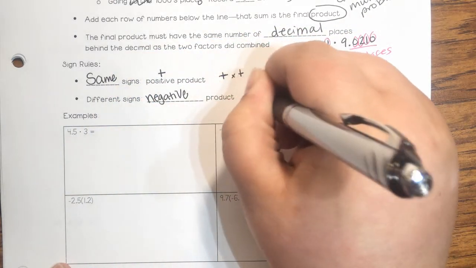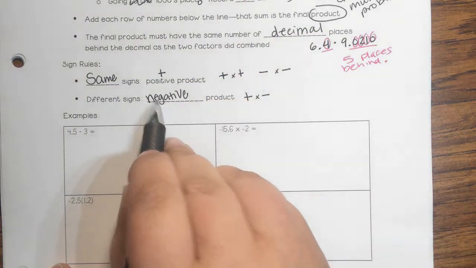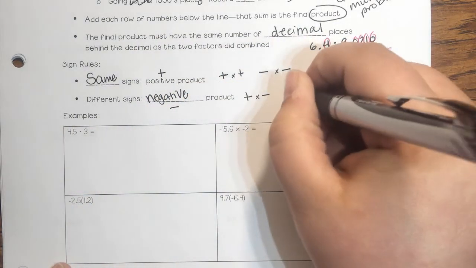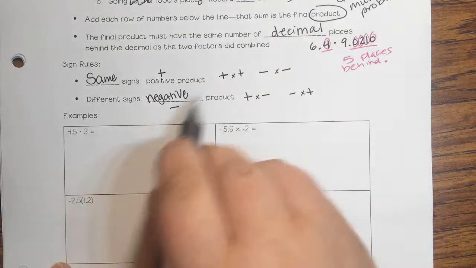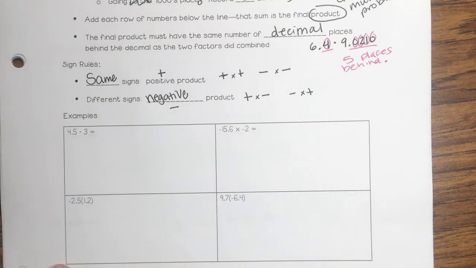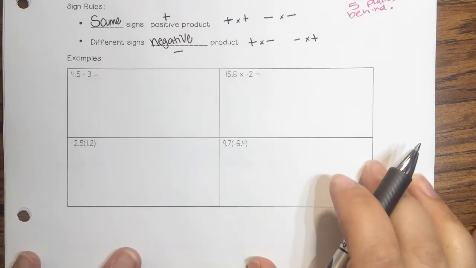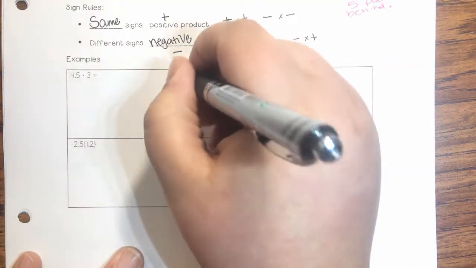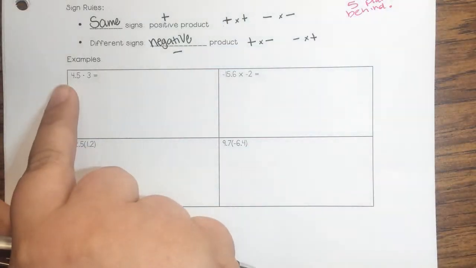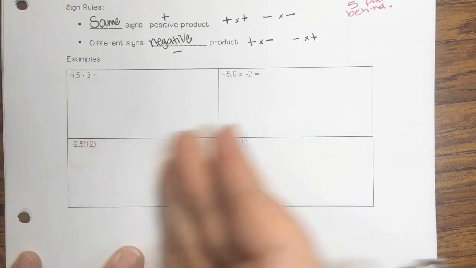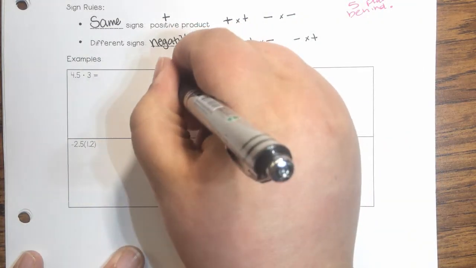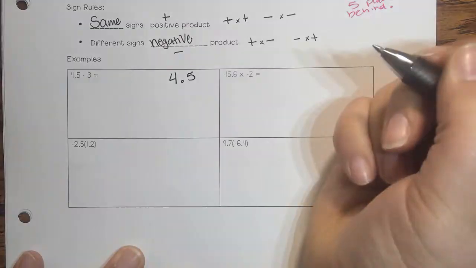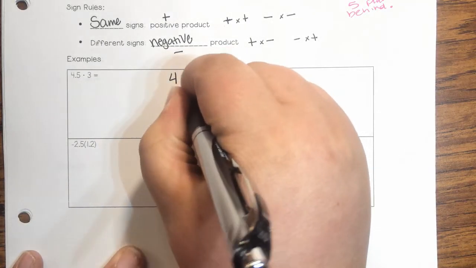So if you have a positive times a negative, you're going to have a negative product. Likewise, if you have a negative times a positive, you'll have a negative product. Okay, so now looking at some examples, we've got 4.5 times 3. I like to have the number with the most places on the top. That's totally up to you though. Like saying 4.5 and then 3.